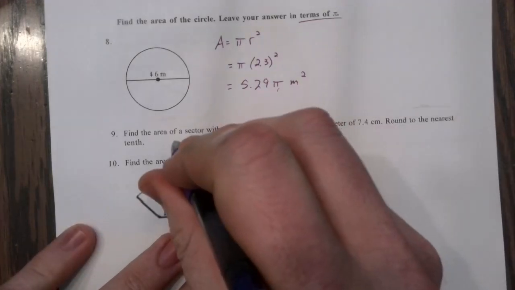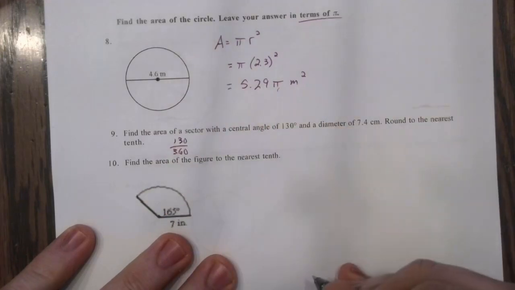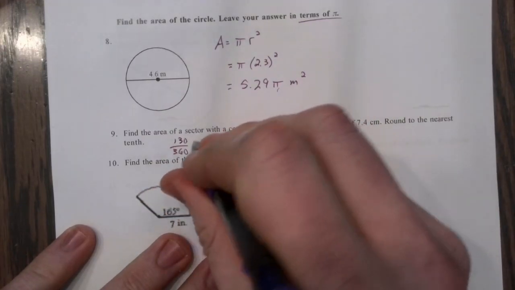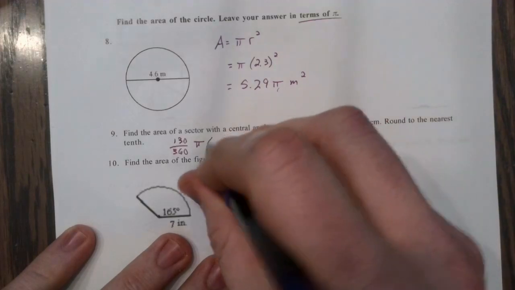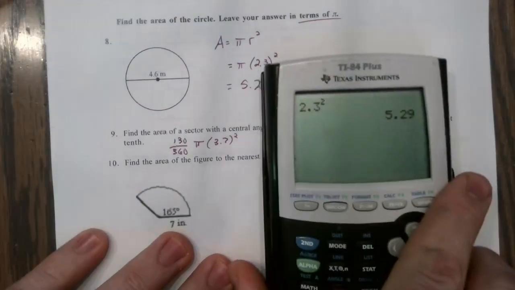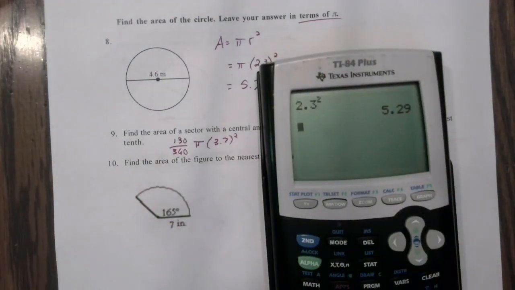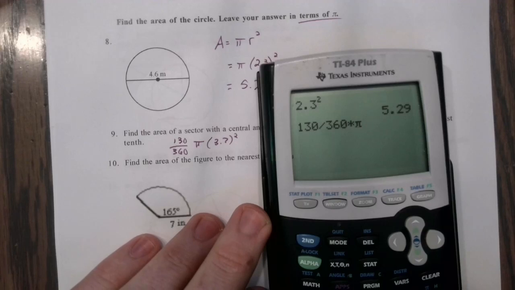So again, my formula is going to be the measure of the central angle, 130 over 360 times pi, and then the radius is going to be half of 7.4, which is 3.7. So 3.7 squared. Now, since I'm going to be rounding this one, I can actually just go ahead and type this in my calculator pretty much as it appears. So I'll do 130 divided by 360 times pi times 3.7 squared.